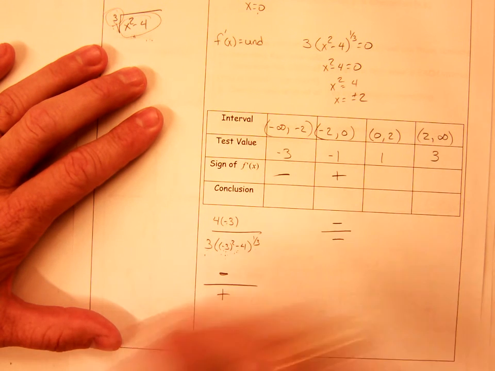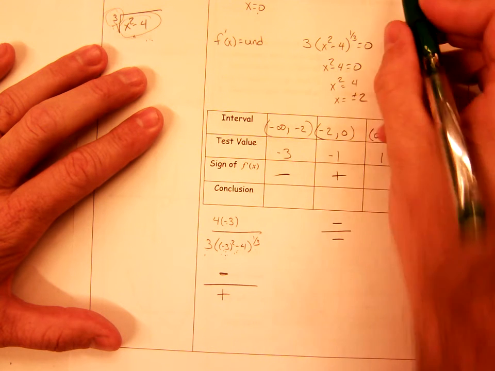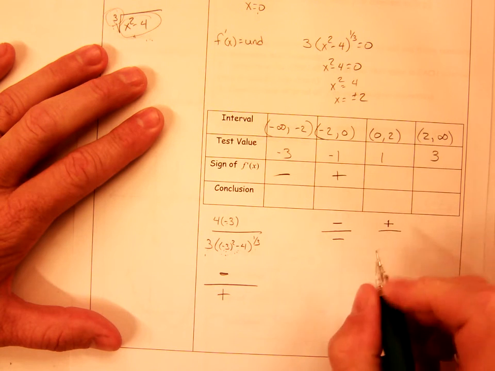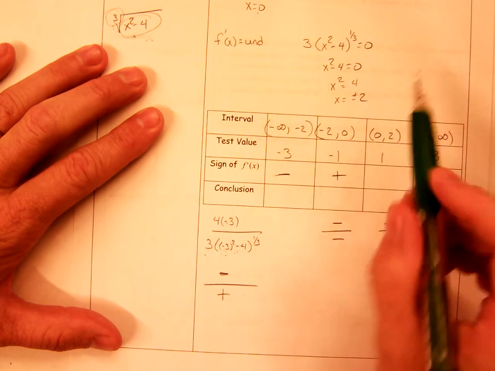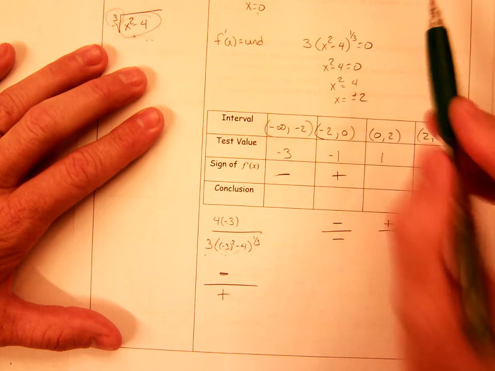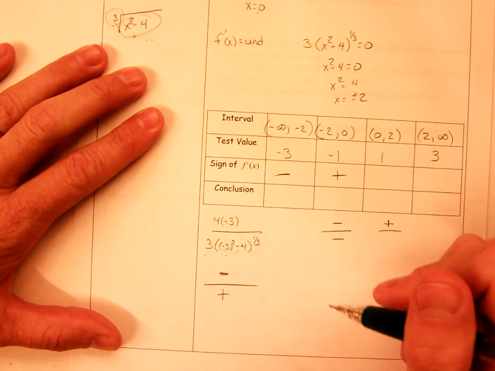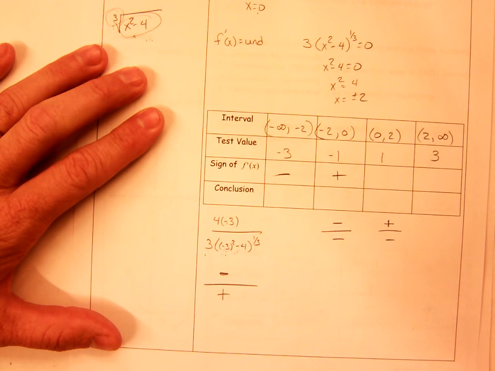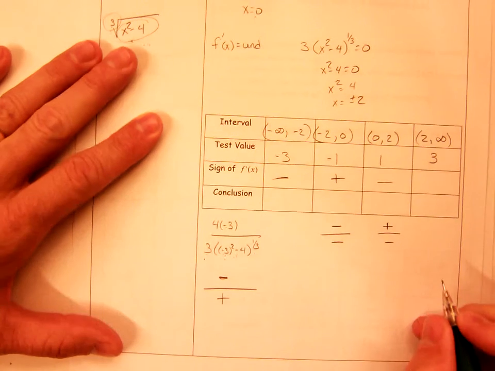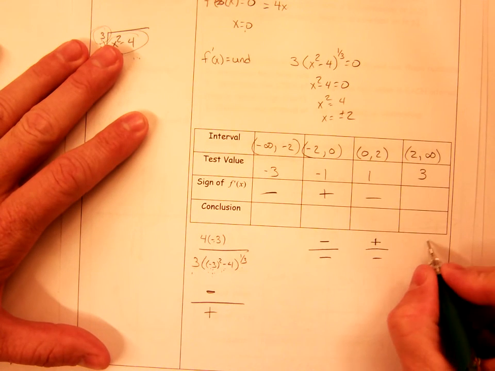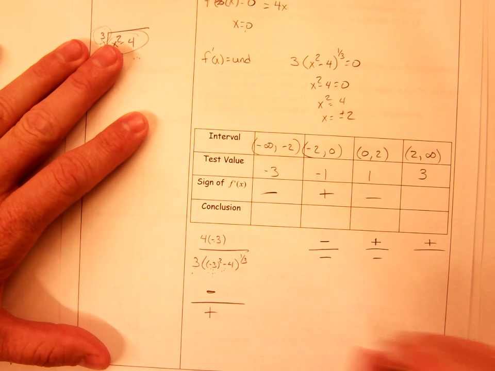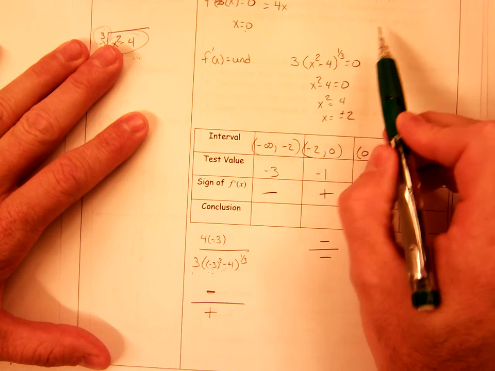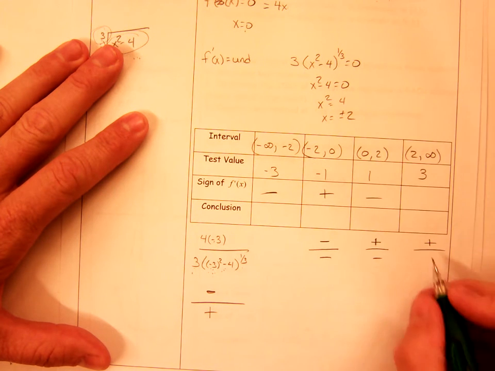Plug in a 1. So now 4 times 1 on top gives me a positive. And then I think I have almost the same thing on bottom. 1 squared is 1 minus 4 is negative. Cube root of a negative is a negative times a positive. So that's positive over negative. What does that make? Negative. Okay, and then finally 3. That's a positive on top. 4 times 3 is 12. And then 3 squared is 9, minus 4 is 5. Cube root of a positive is positive, times a positive is positive, so positive.